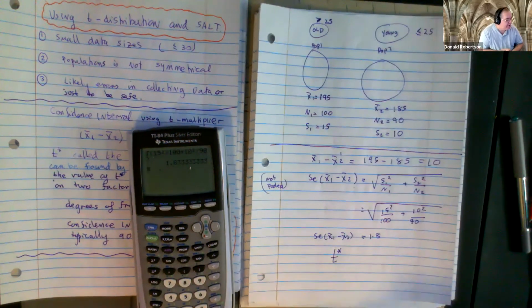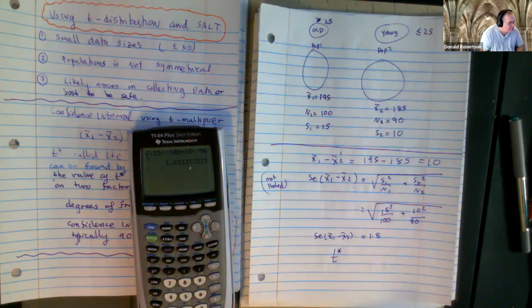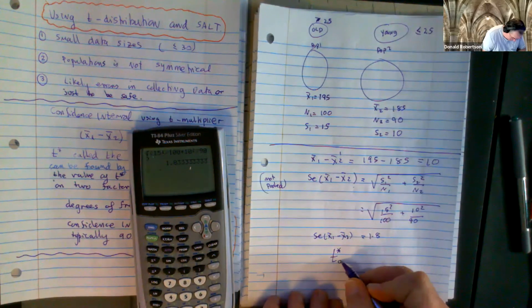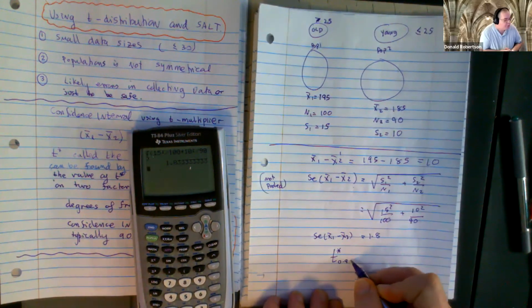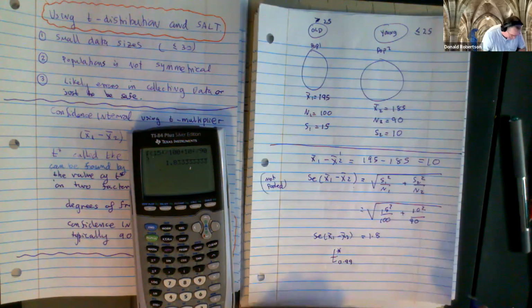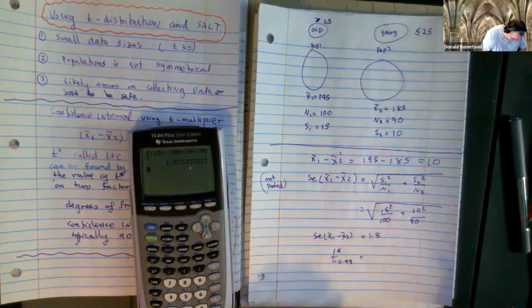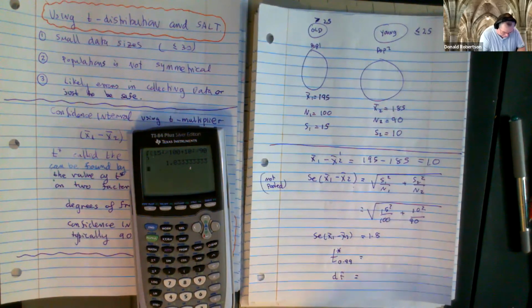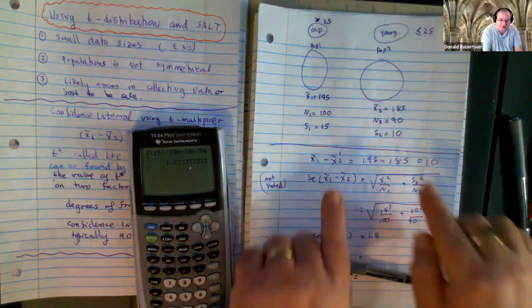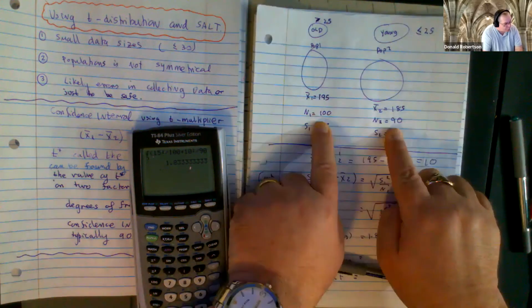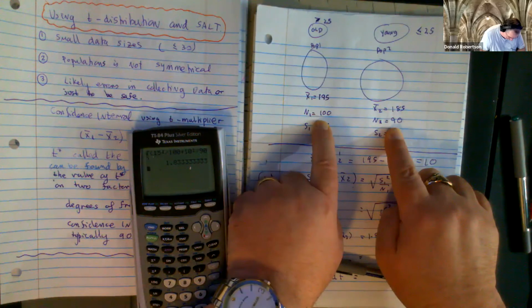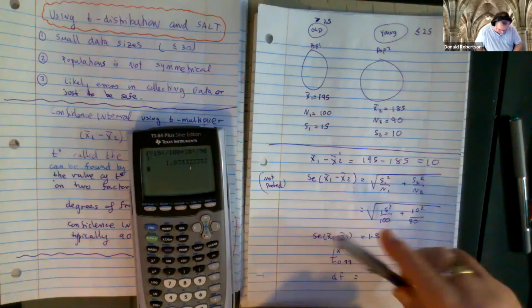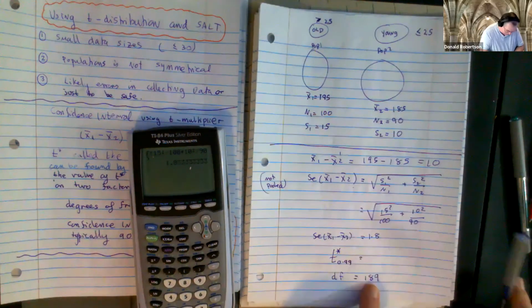Okay, so you want a 90, a 95, a 97, a 99. Let's do a 99. So you put a little 99 there. And I need degrees of freedom. If you combine the data size, would you agree it's 190? Now you take one away from it, which is 189.